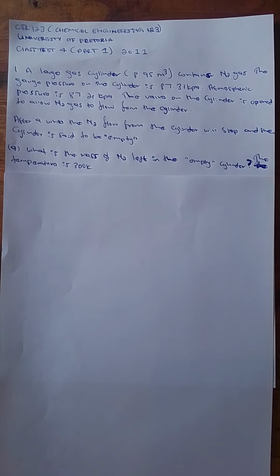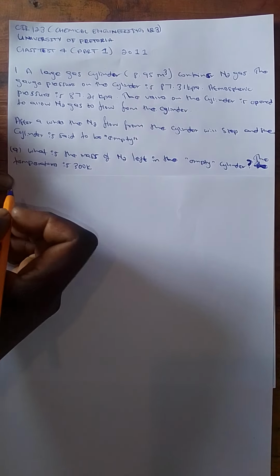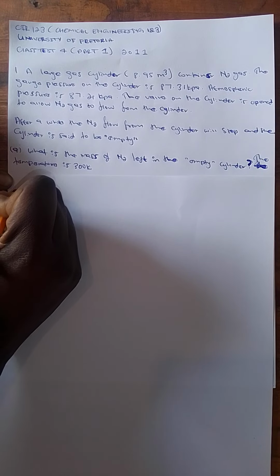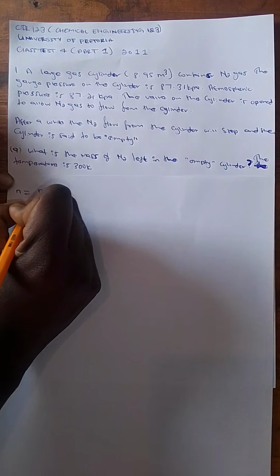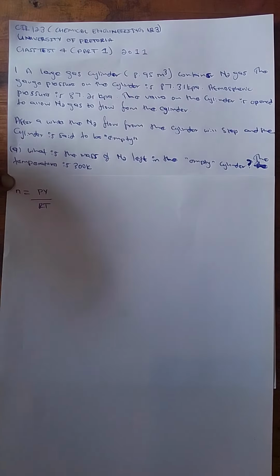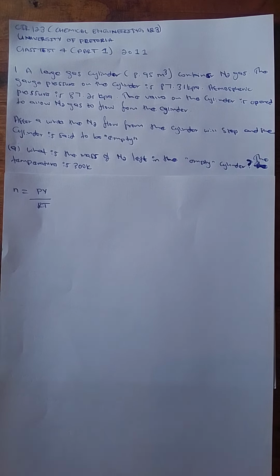So if we're going to find the mass of the N2 left in the cylinder, we're going to need the number of moles of the N2 gas in the cylinder. And if we're going to find the number of moles, we can calculate that. A simple equation to use is n equals PV over RT. We can use this equation to calculate the number of moles and then use the molar mass of N2 to calculate the mass that's left in the cylinder.